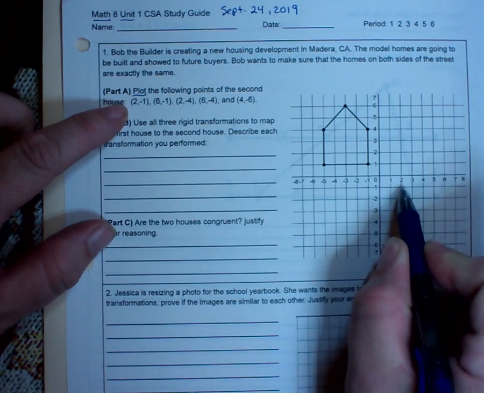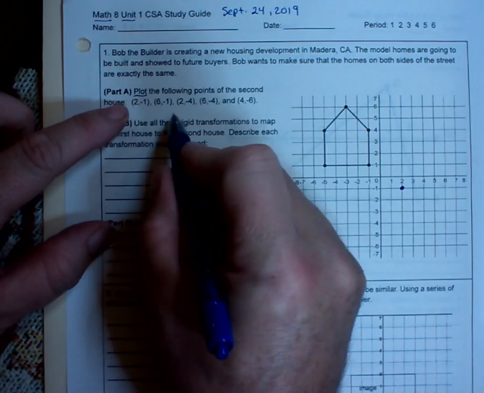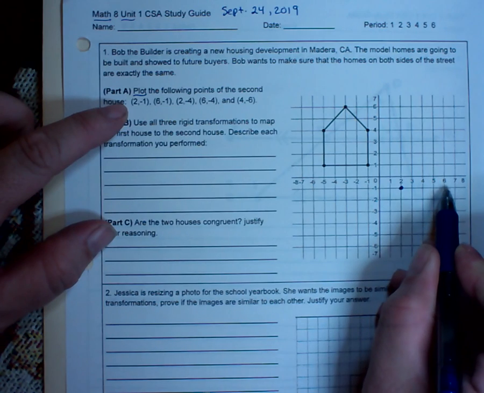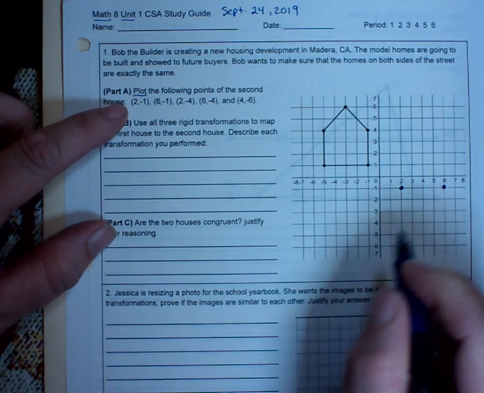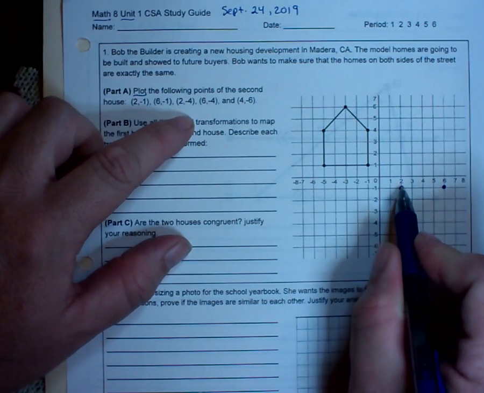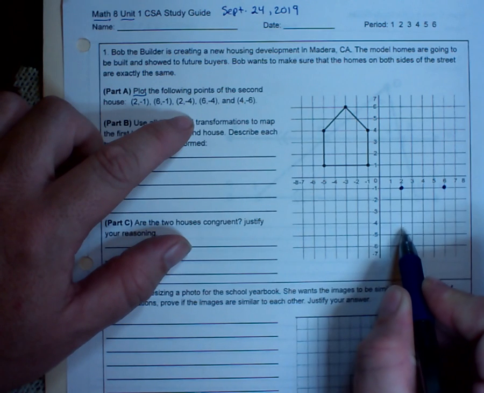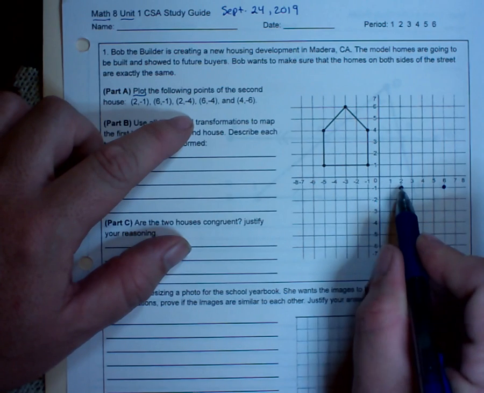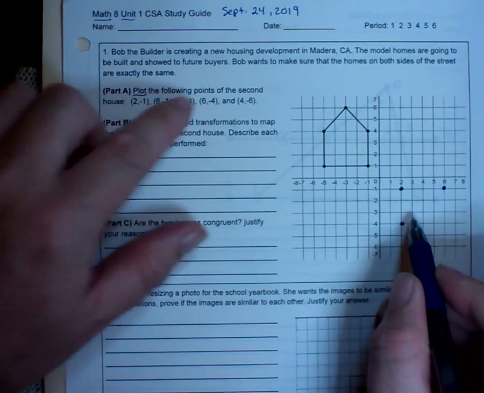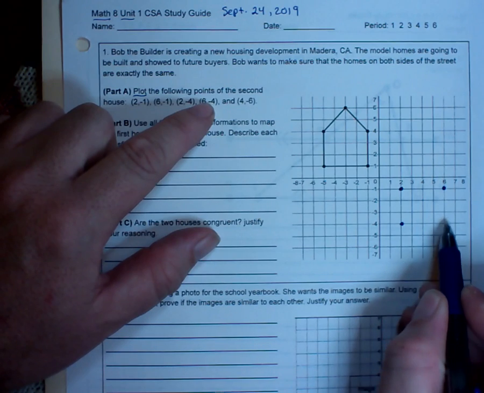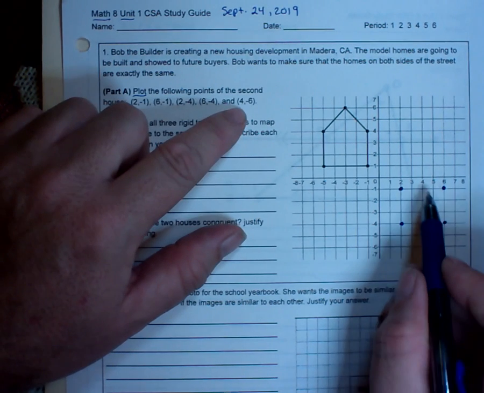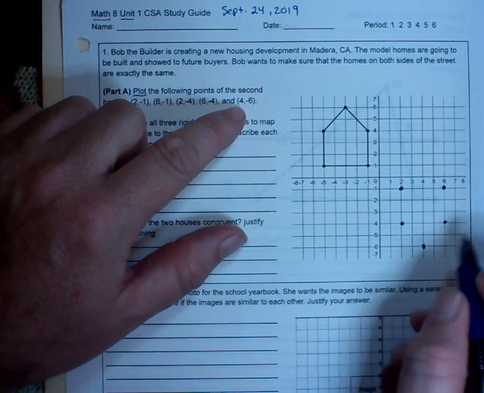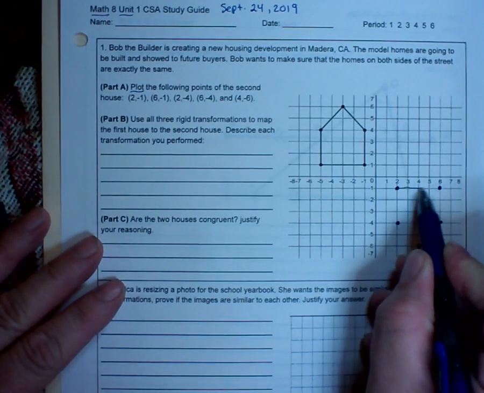Origin, 1, 2, 1 down. 6 to the right, 1, 2, 3, 4, 5, 6, and 1 down. 2, negative 4: 2 to the right, 4 down. 6 right, 4 down, and 4, negative 6. So we're going to connect these dots.